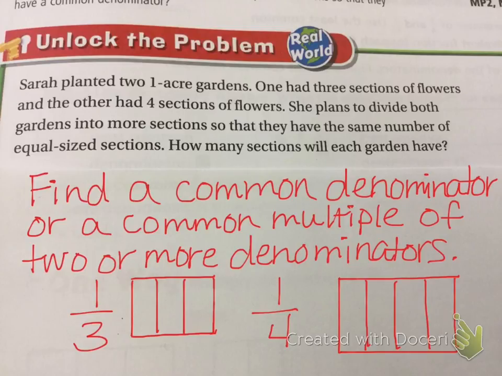Sarah planted two 1-acre gardens. One had 3 sections of flowers and the other had 4 sections of flowers. She plans to divide both gardens into more sections so that they have the same number of equal-sized sections. How many sections will each garden have?